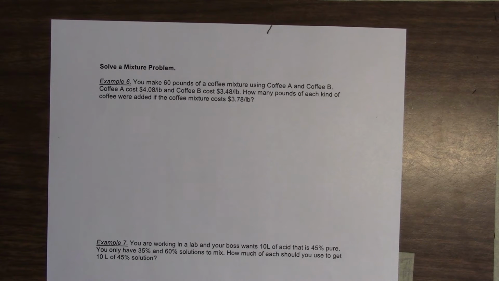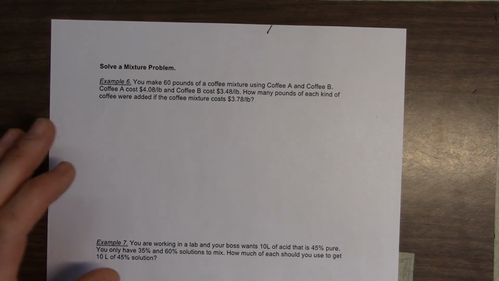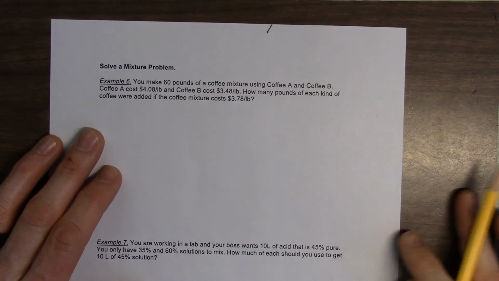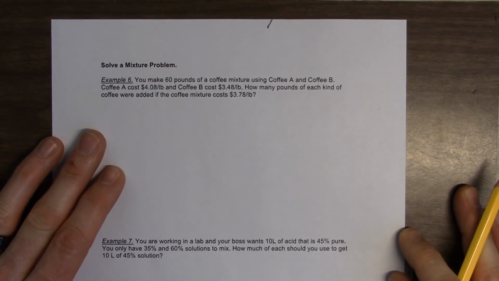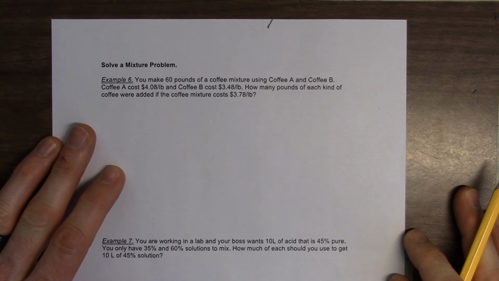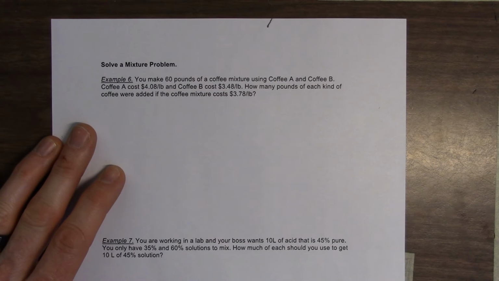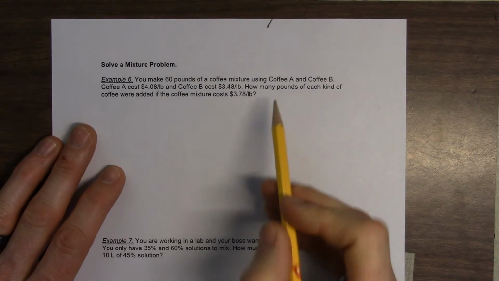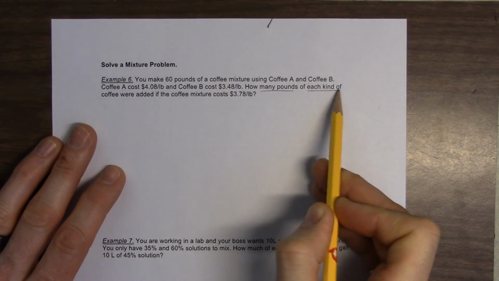All right, RC, you want to try? Let A represent coffee A and B represent... Not represent coffee, but represent what about the coffee? It says how many pounds of each kind of coffee.